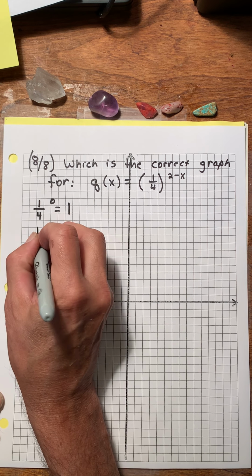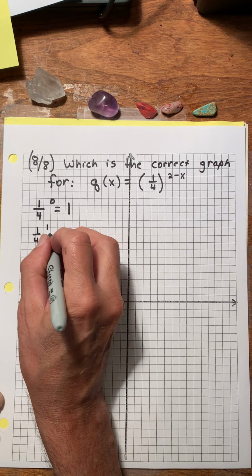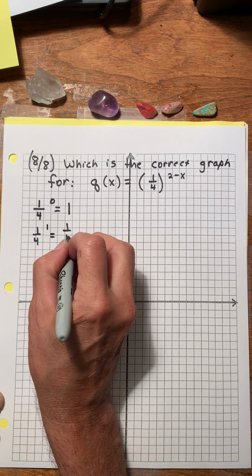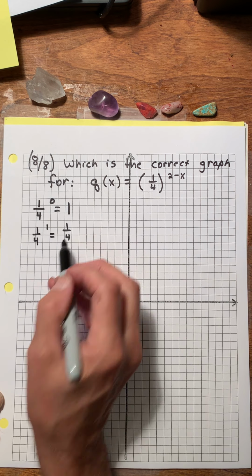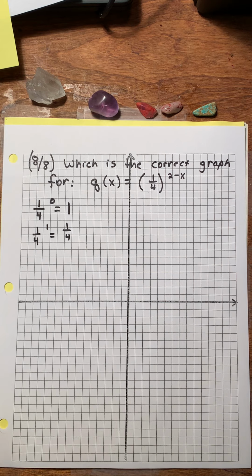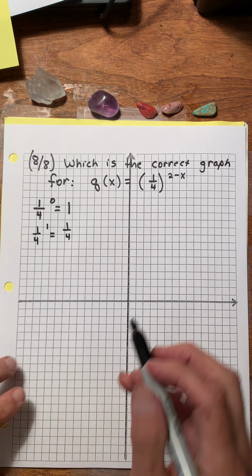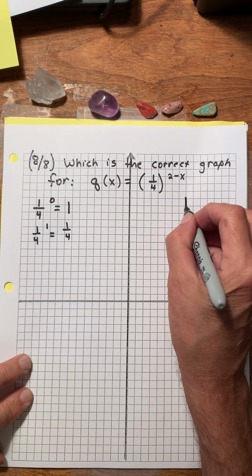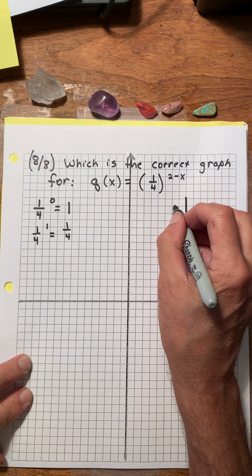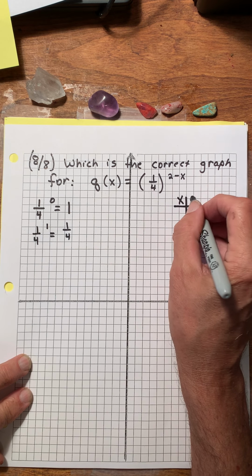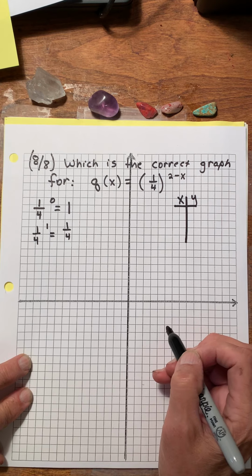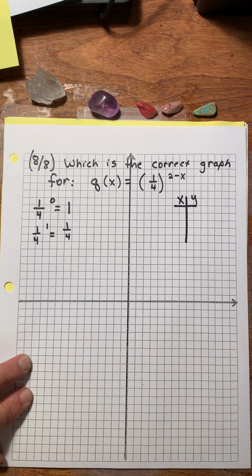And I also know that 1/4 to the first power is 1/4. Anything to the first power is itself. So with these two concepts, I'll bet you I can come up with a couple of points, x and y, that will show me which of these 4 graphs they give me is the correct graph.